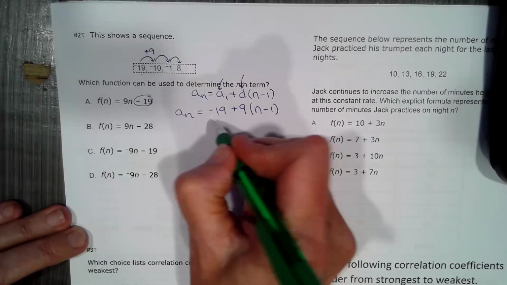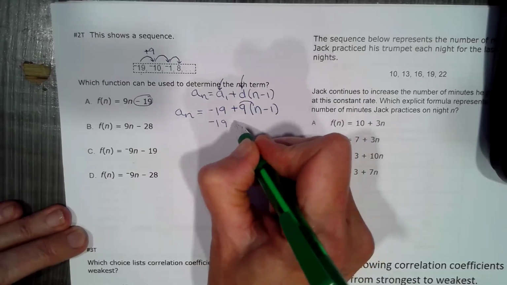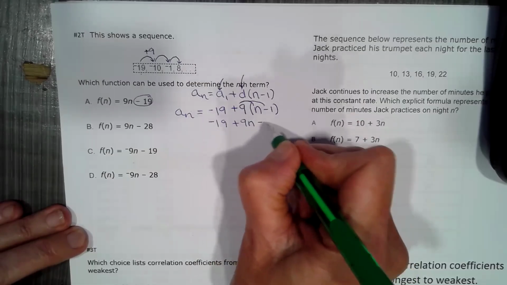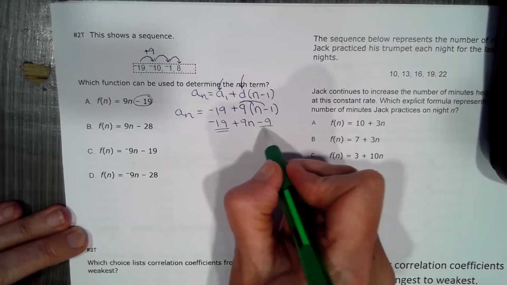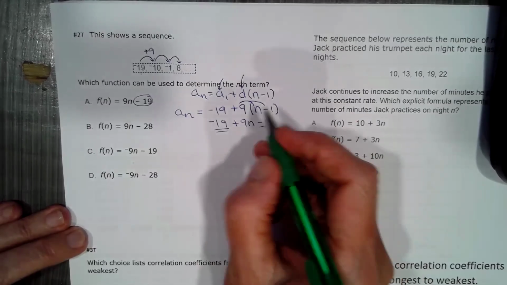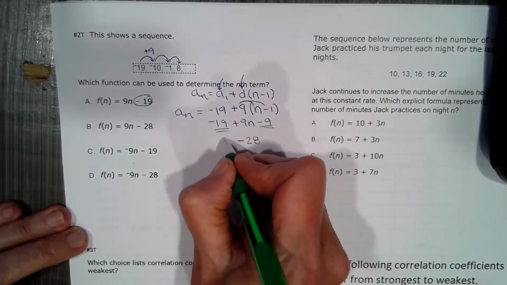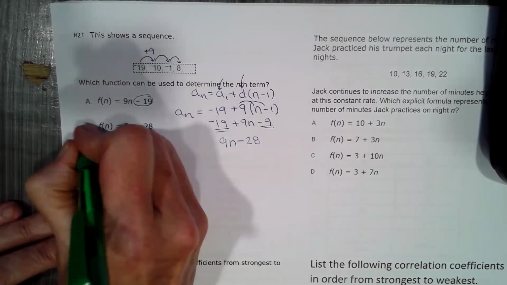So we are going to bring down our negative 19, and now we're going to distribute. 9 times n is 9n. 9 times negative 1 is negative 9. I'm going to combine like terms. Negative 19 and negative 9 is negative 28. I'm going to bring down my 9n. Notice this is the correct answer.